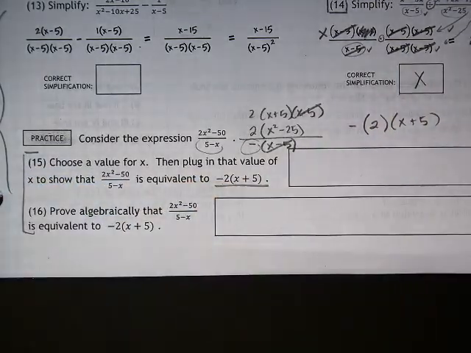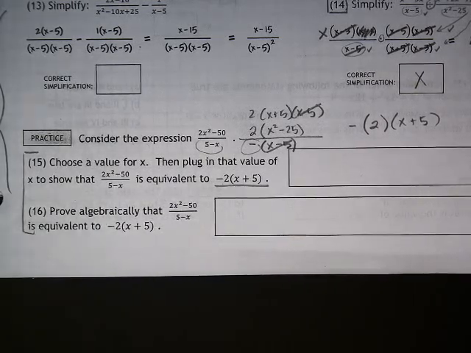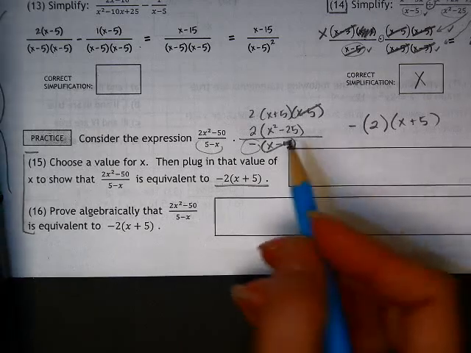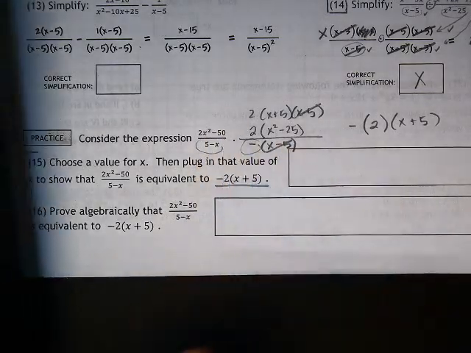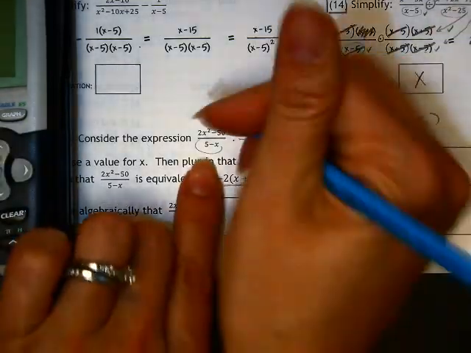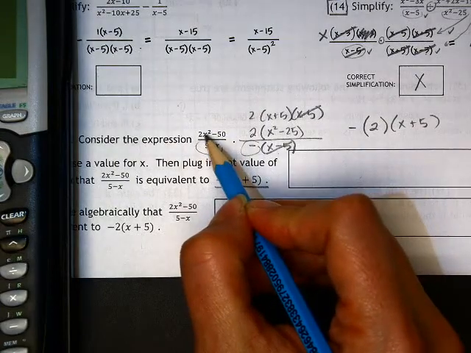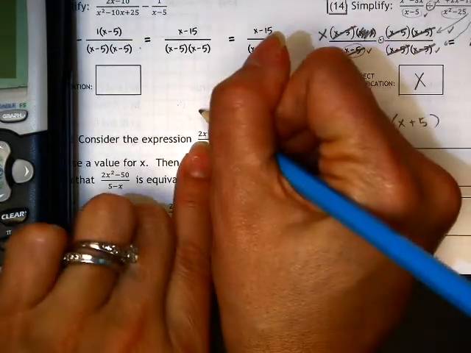So then those cancel, and I'm left with a negative times a 2 times an x plus 5, which is what we have here. So what we're doing is we're plugging in a number. So you don't want to pick 0. You don't want to pick 1 because sometimes those things don't quite work. So pick like a 2 or a 3 or a 4 to plug in here. So I'm going to go ahead and plug in a 2. Actually, I don't even want to do a 2 because sometimes 2 times 2 squared and 2 times 2 is different. So I'm going to plug in a 3.